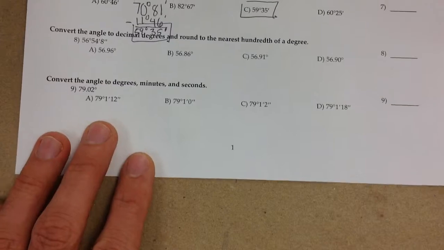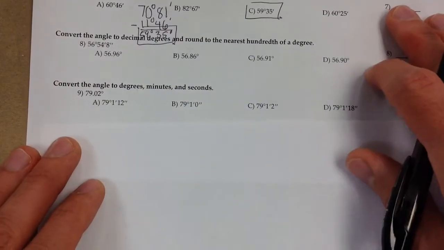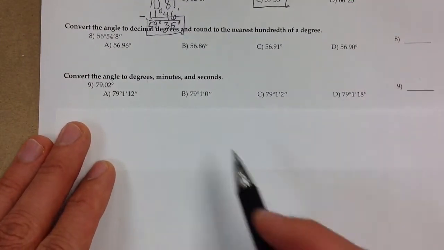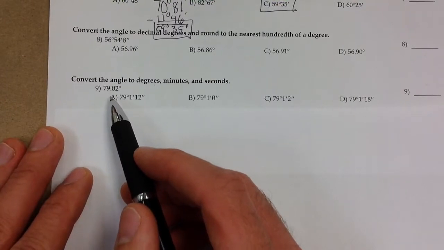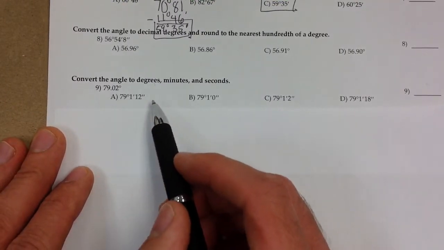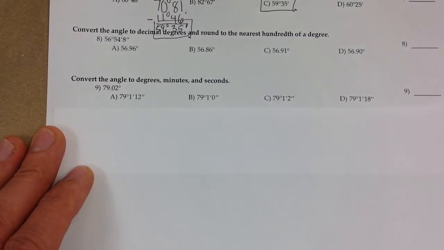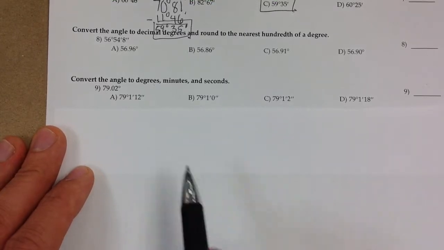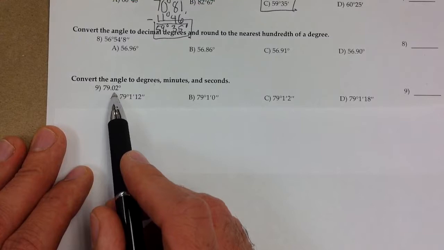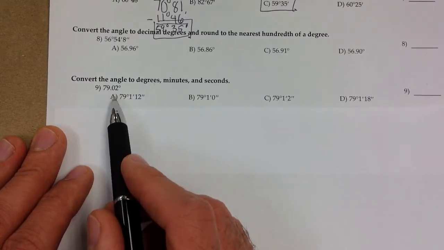Next, number 9. We're asked to go in the opposite direction. We're given decimal, which is more of what we're familiar with, and we want to convert it to, you can call it Babylonian style. And let's get another random person. Jay, could you tell me how to convert 79.02 degrees to degrees, minutes, seconds, please?